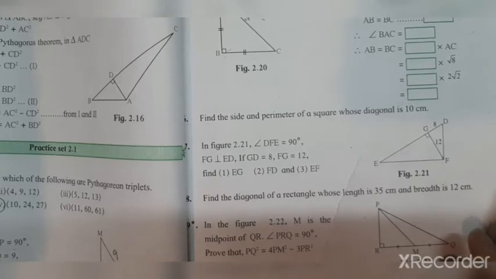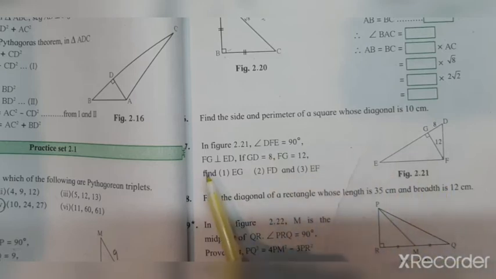We read the sum first. In the figure 2.21, measure angle DFE is 90 degree. FG is perpendicular to ED. If GD is 8, FG is 12, then find EG, FD and EF.